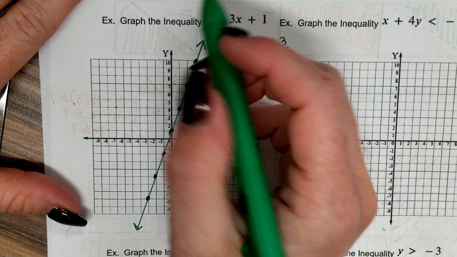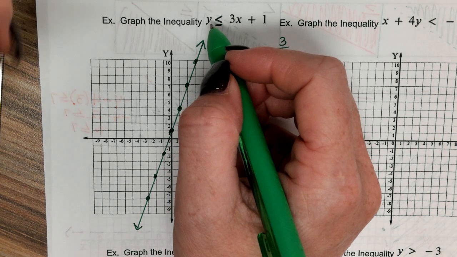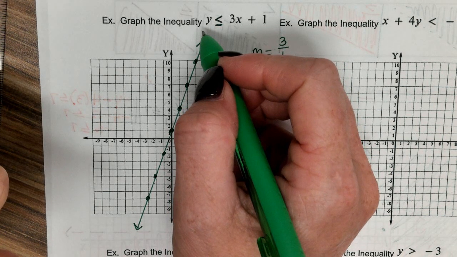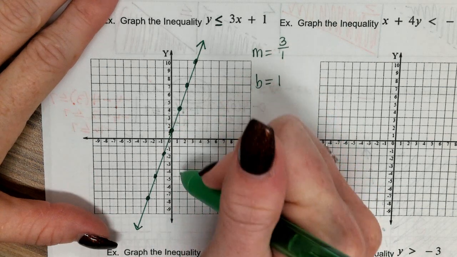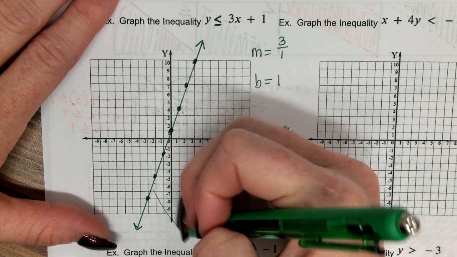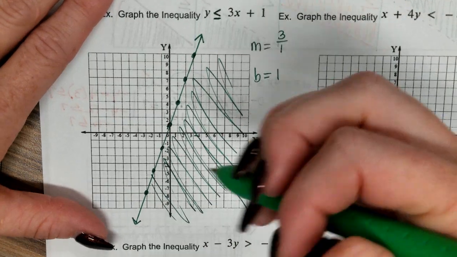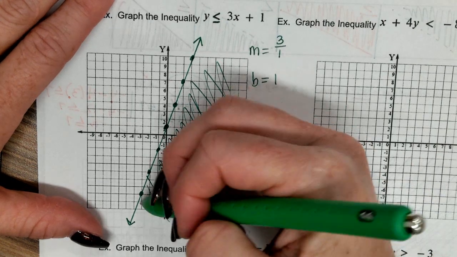Okay, look at the sign. It is a less than sign. So am I going to shade up to the sun or down to the ground? Down to the ground. What's the only way to get down to the ground? Right here. Yes? Like if you can't draw where you could go all the way to the ground, then you're not going down.